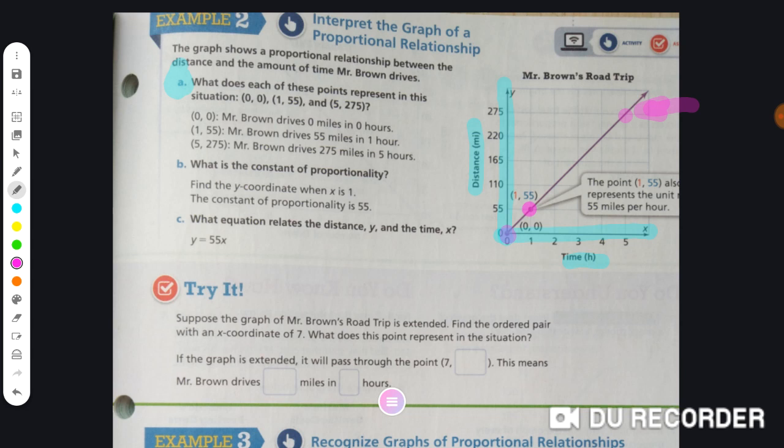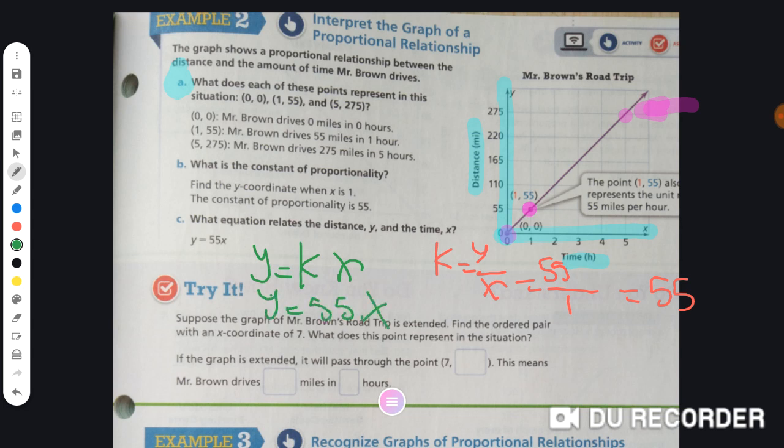What is the constant of proportionality? Take any two numbers. So k equals y over x, which equals 55 over 1, equals 55. So this is the constant. What is the equation relating the distance y and the time? The equation y equals kx, so y equals 55x. That's it.